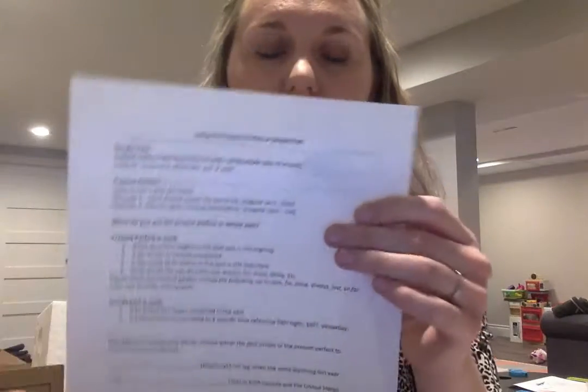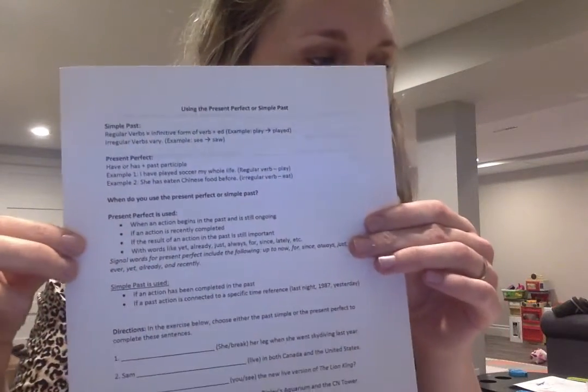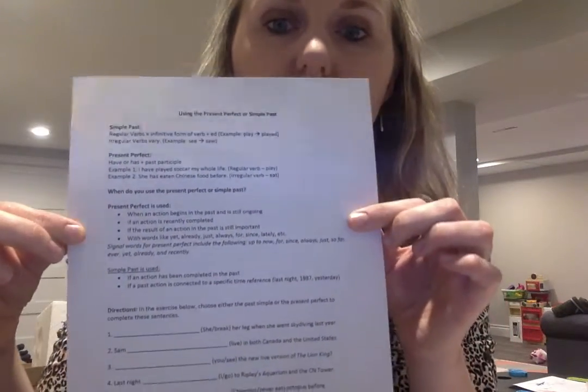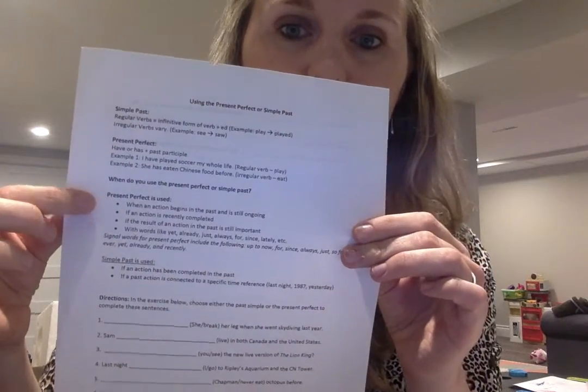Now, when do we use the present perfect or the simple past? Can anyone tell me, when do we use the present perfect or the simple past? Does anyone know? Okay, well, on your handout that looks like this, you're going to read along with me, but we're going to go over when it's used. And so that's right down here.